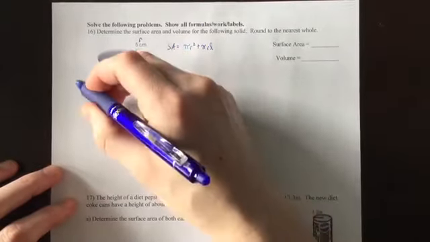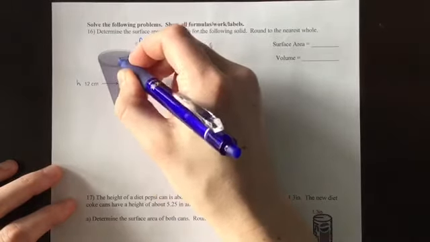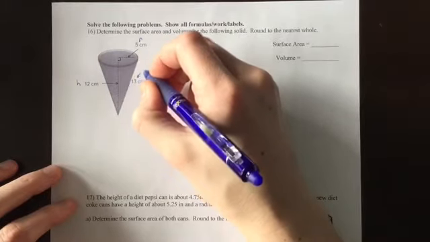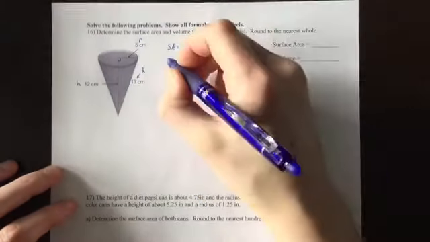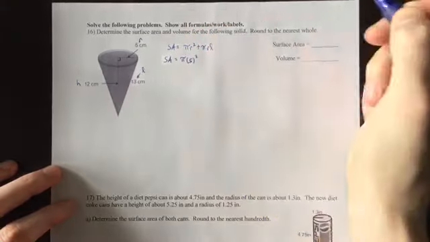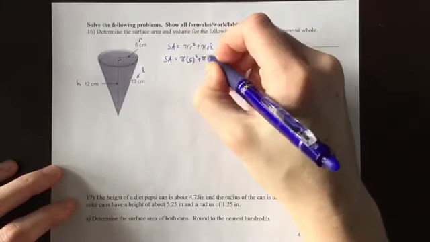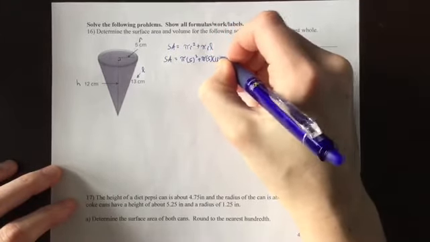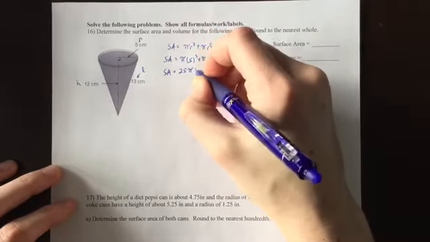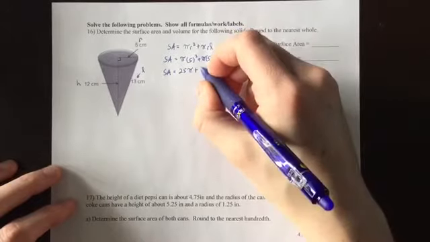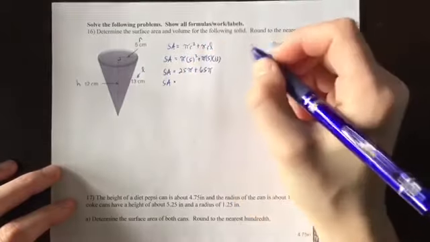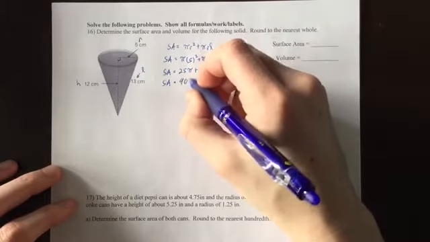12 is referring to the height of our cone, that internal height that's perpendicular to the radius, to the base. 13 is the L, the lateral side length. So we'll substitute in pi times 5 squared plus pi times 5 times 13. So that's going to be 25 pi. We'll do our multiplication here. 5 times 13 is 65. 65 pi. Combine our like terms is going to be 90 pi.